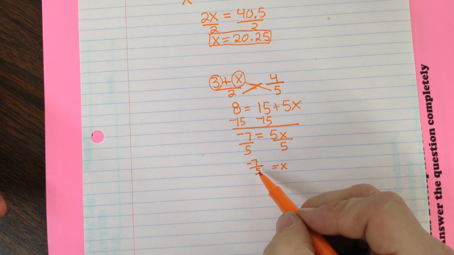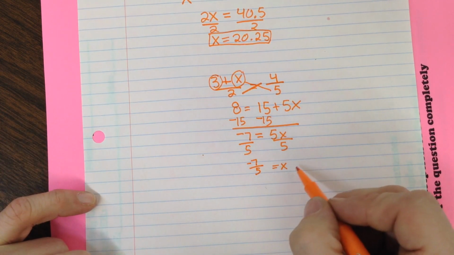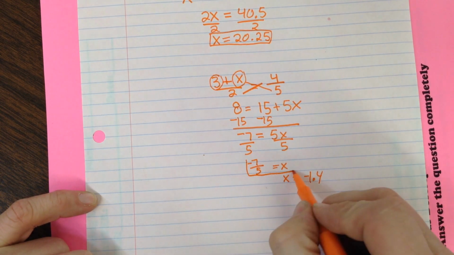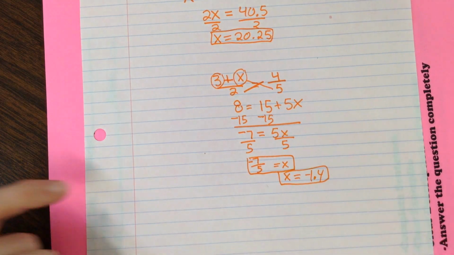If you put it in a calculator, you can do that as well. You will get x equals negative 1.4. Either answer is acceptable. And that's really all there is to it, and good luck.